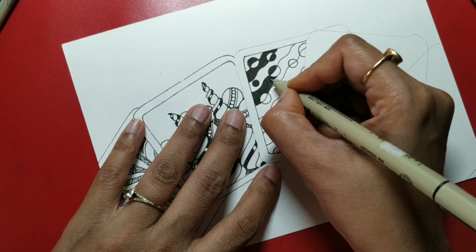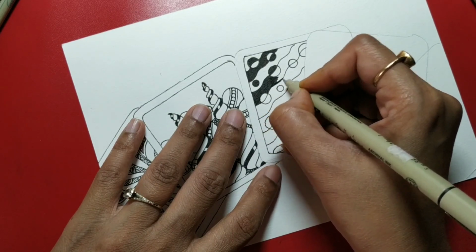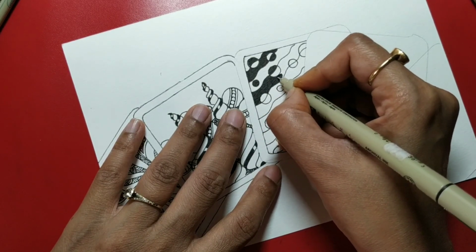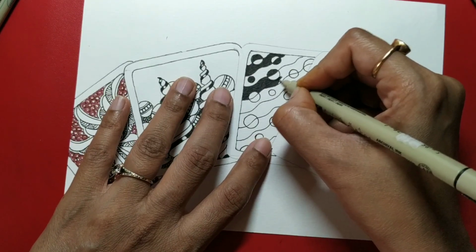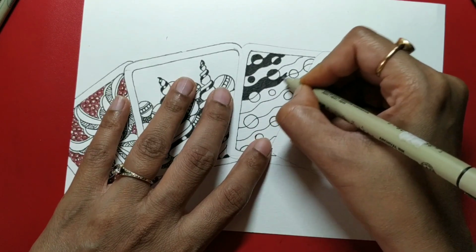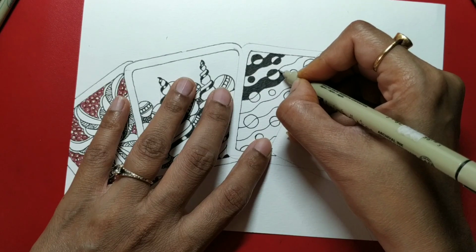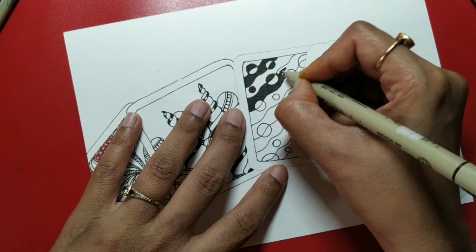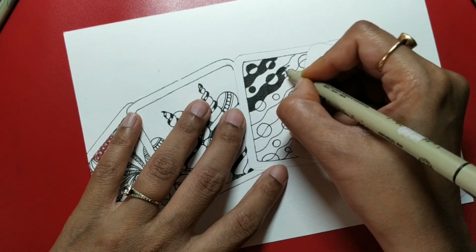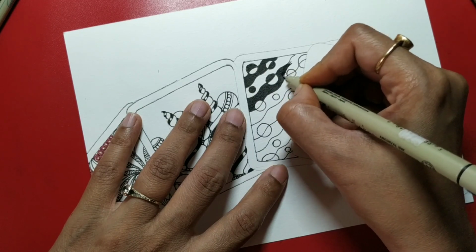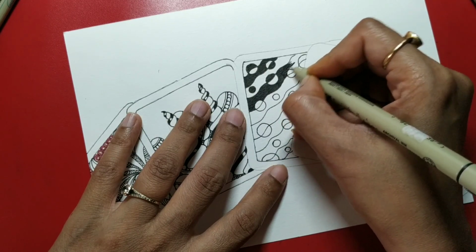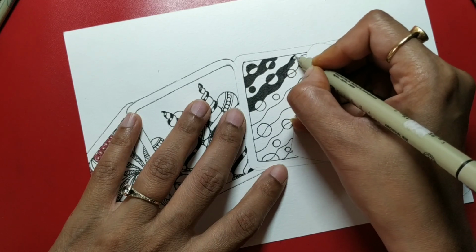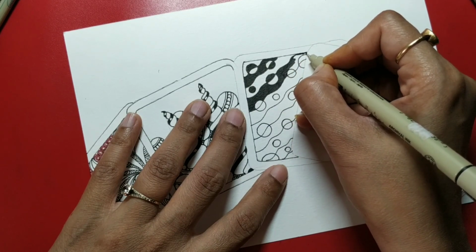You can also add something interesting inside the orbs. Let's see if we will do that. We can do that with our white jelly roll also. Right now I'm just going to slowly ink the sections and complete my tangle circles, which will be the only tangle as far as this part of the tile is concerned.